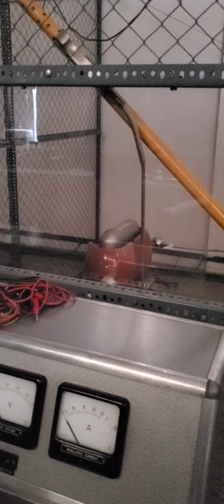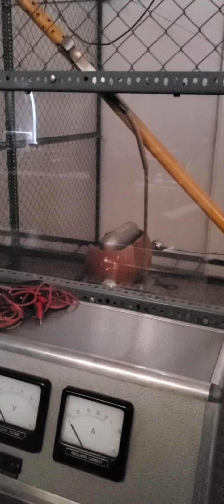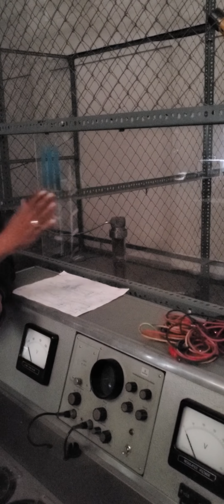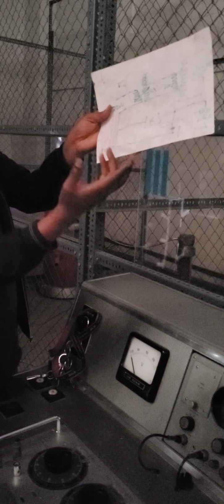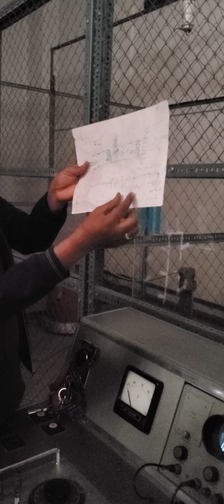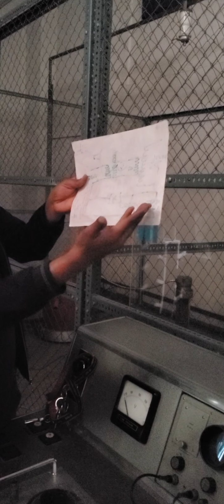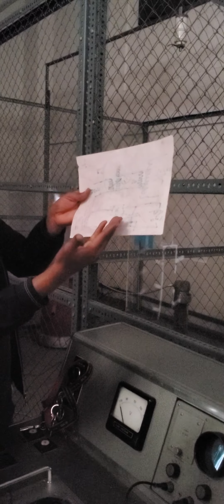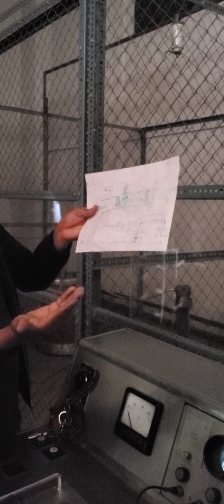That is the capacitor, the charging or measuring capacitor. This is the transformer. From the secondary of the transformer, we connect to the capacitor, and from the capacitor we connect a test object. This is our circuit. Here you have a resistance for limiting current. Here you have the capacitor. We connect the test object in parallel with the capacitor, so the voltage across the test object is the same as the voltage across the capacitor, because they are in parallel.